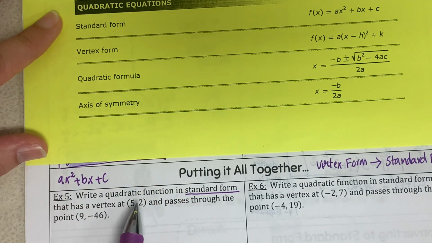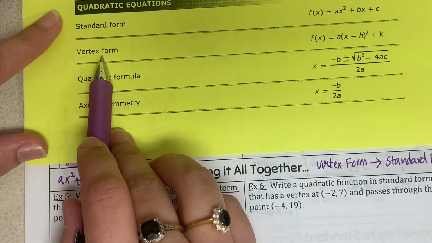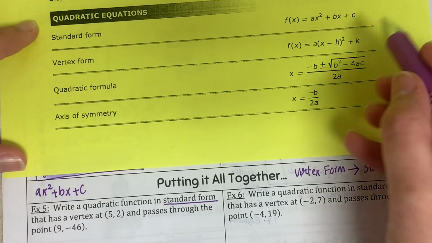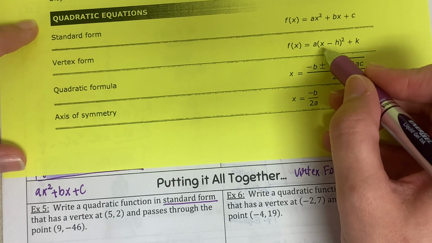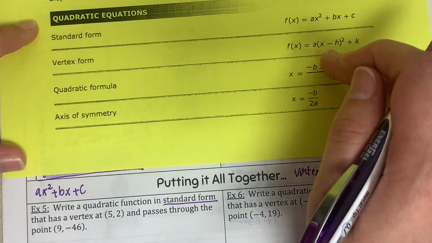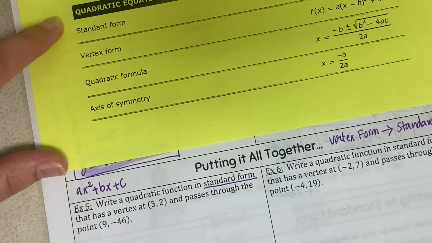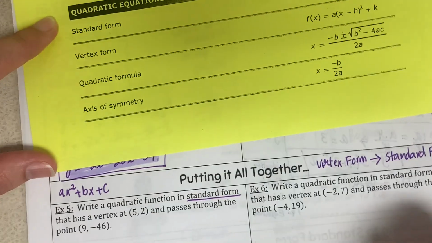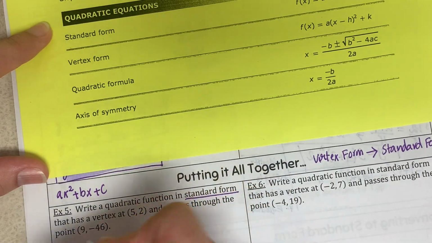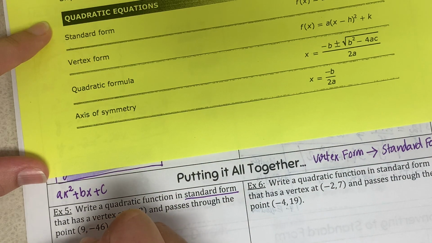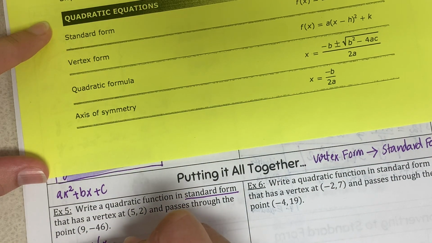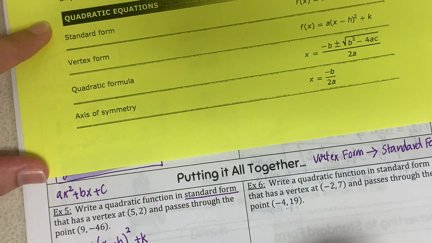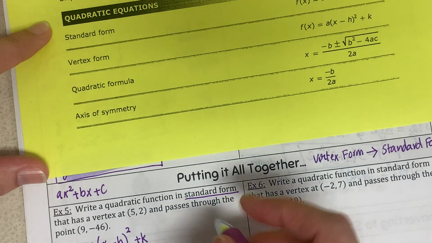And then since I have a vertex and a point provided, I have to use the vertex form, because it's clear that I have the vertex and a point, so I have to use this equation first. So I'm going to copy that equation and write it down. F of x is basically y, so I'm going to write y equals a parentheses x minus h whole squared plus k. So this is my vertex form equation.